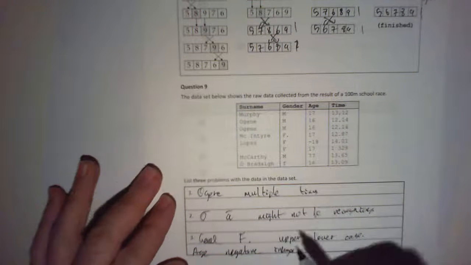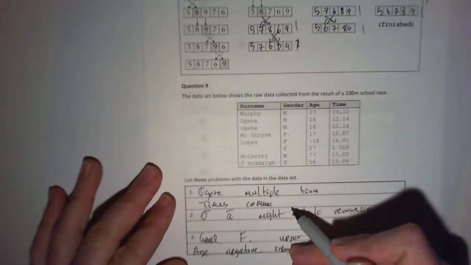Age, there's a negative integer. And in the time, we have a comma. Okay, so there we go.